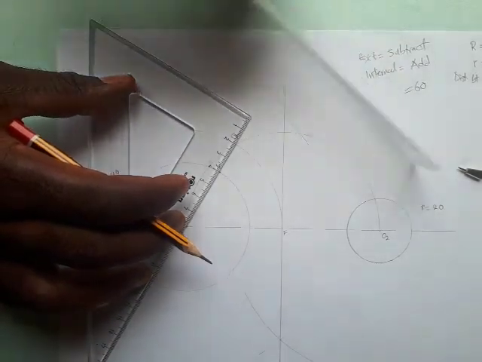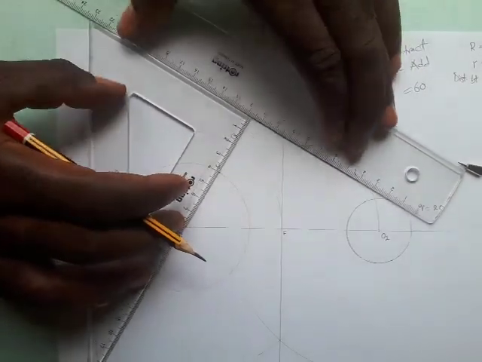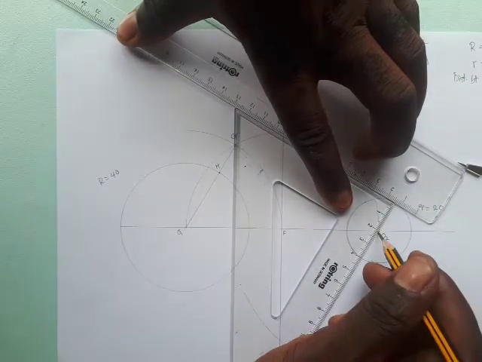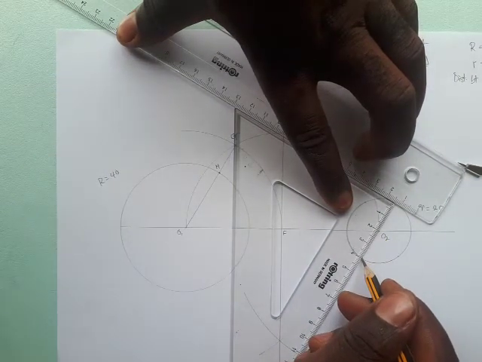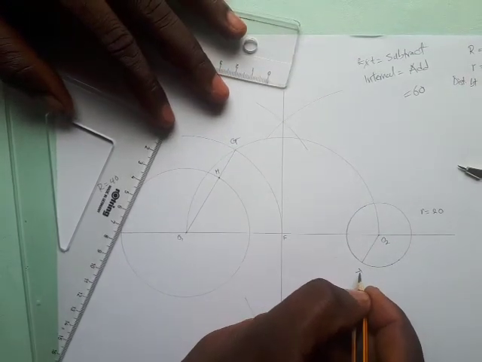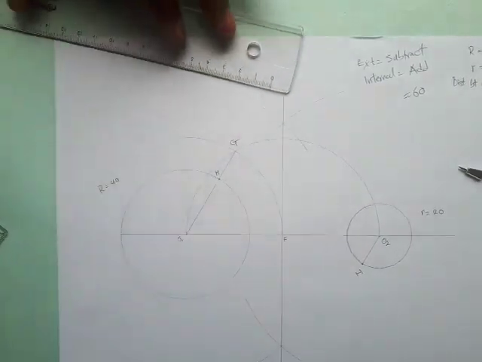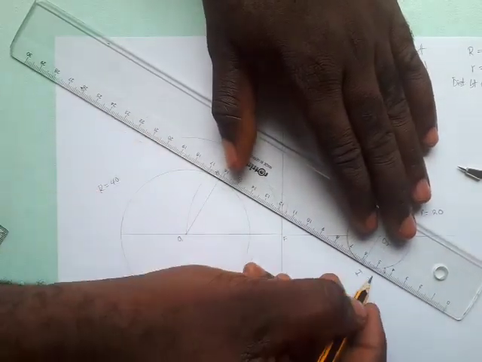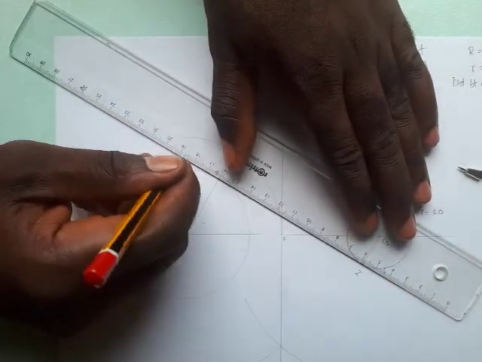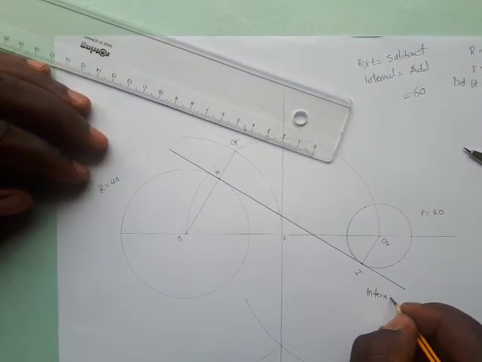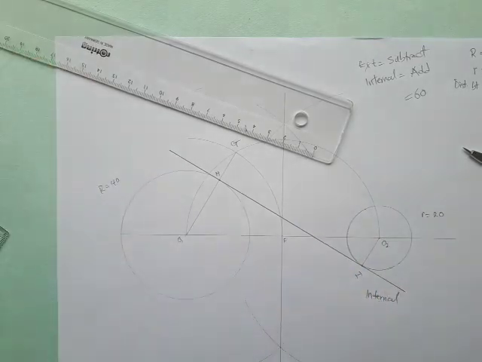Support with your ruler and move to the center of this circle here and draw a line to touch the circumference of this circle. Let me call this point I. Now connect this point H with I with a thick line, and what you have there is what? An internal tangent to two unequal circles.